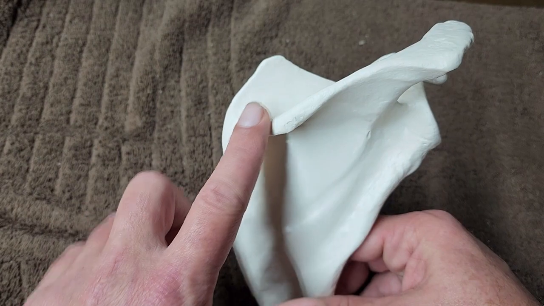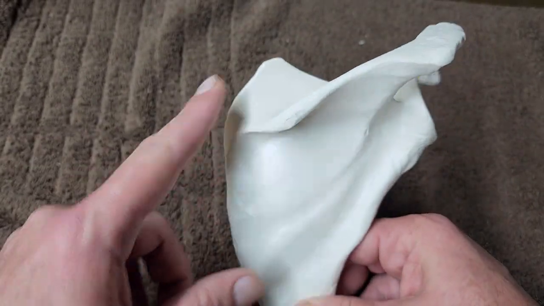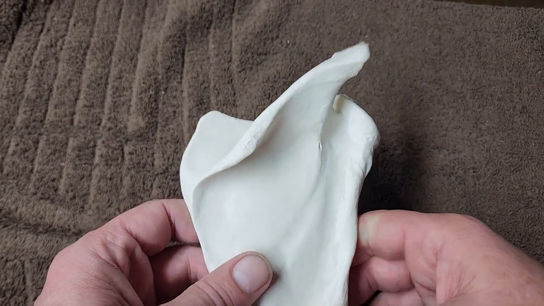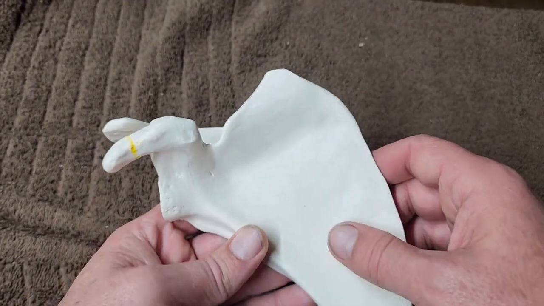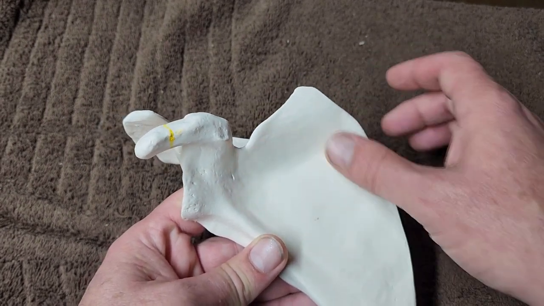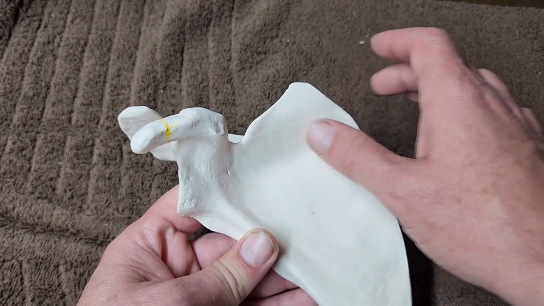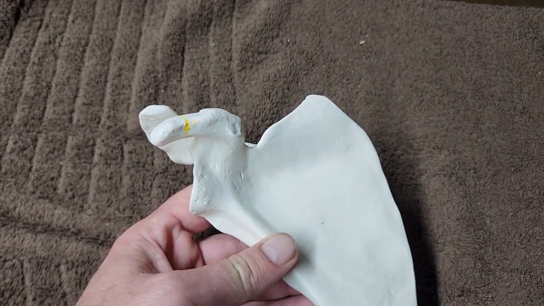So it's all about the spine here. The spine becomes my acromion. I've got my supraspinous fossa and my infraspinous fossa. And then if I flip it over, I've got my subscapular fossa. So this means under the scapula, subscapular, that's all it means, under the scapula. And so it's this fossa here where the subscapularis muscle is actually going to sit.